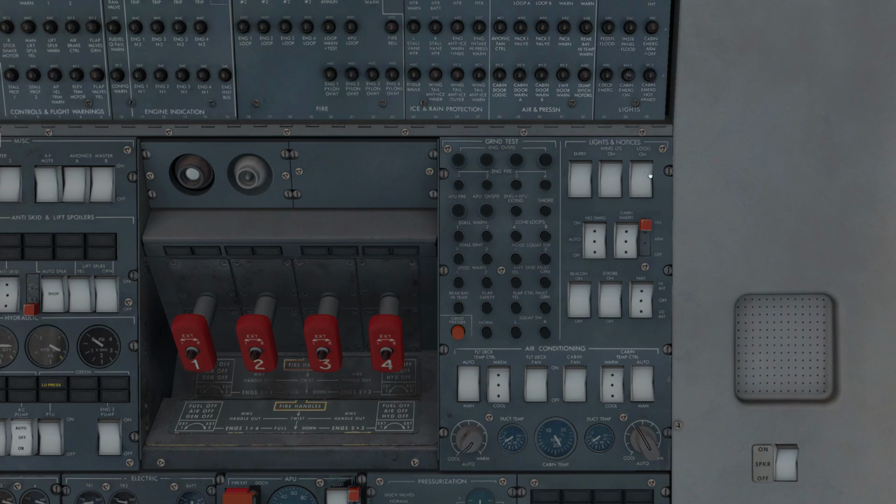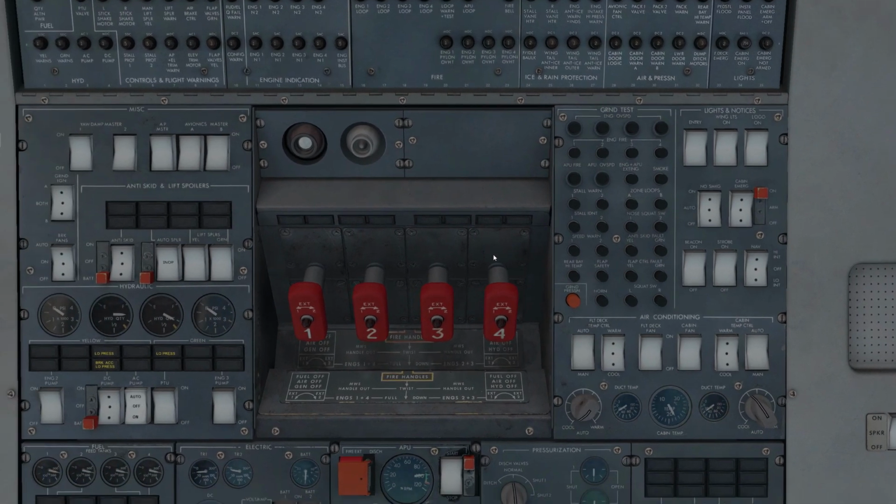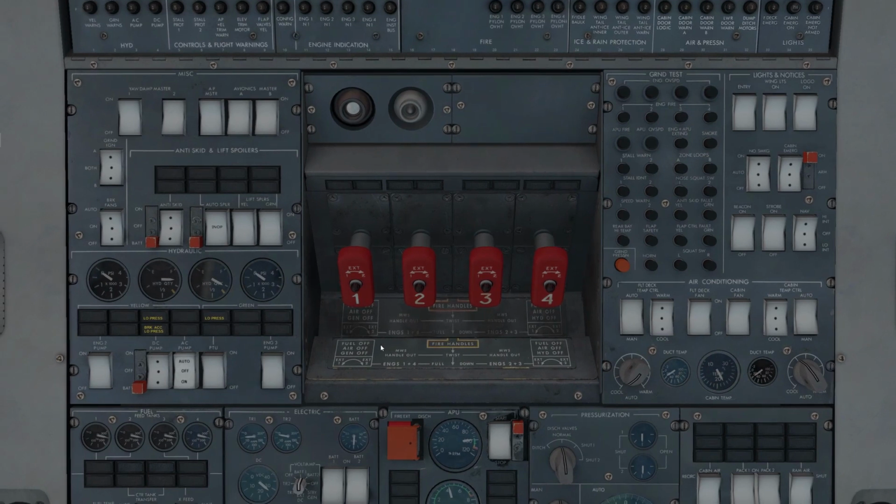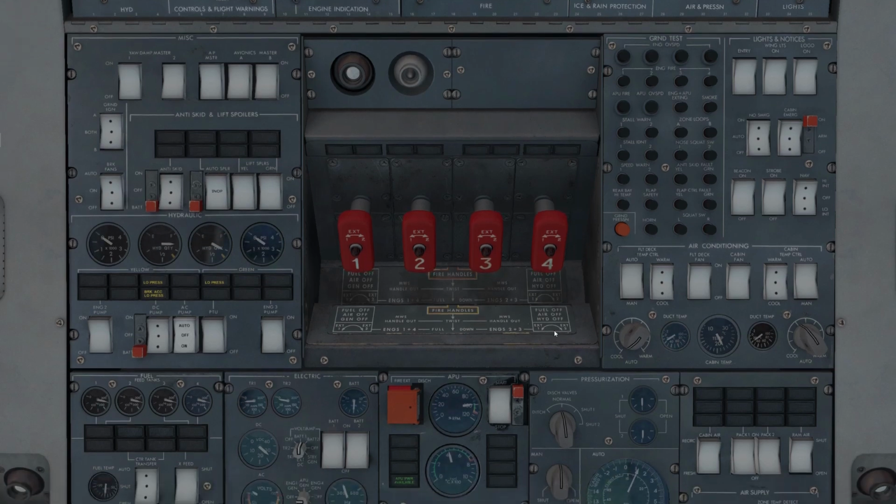These include some external lights like the logo, beacon, and strobe lights, and also cabin emergency lights and no smoking signs. Here in the center we have our 4 engine fire handles, where pulling will isolate the fuel and hydraulics from the engine, shut it down, and then rotating will fire the extinguishers. We can test the extinguisher lighting there.